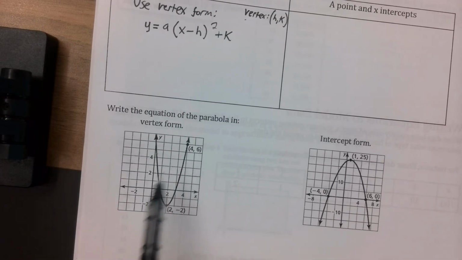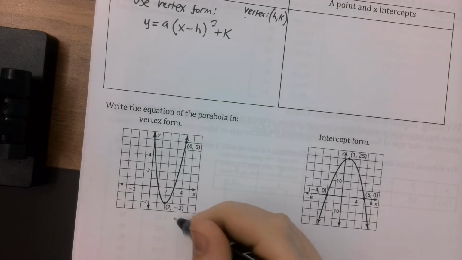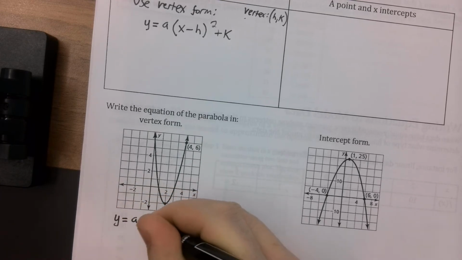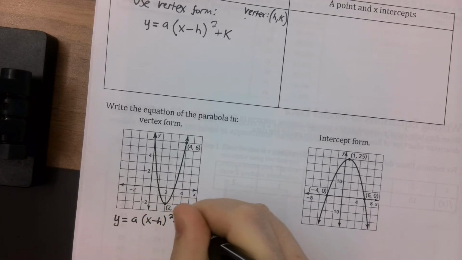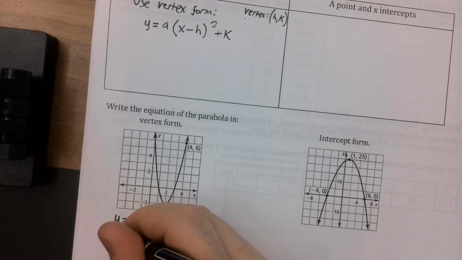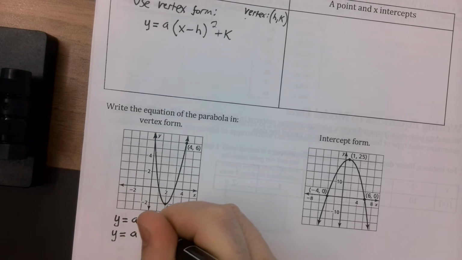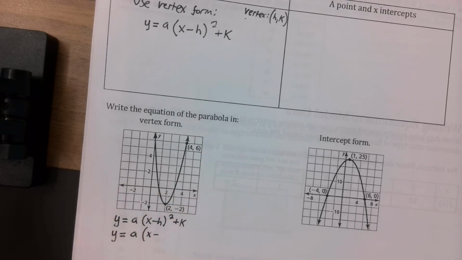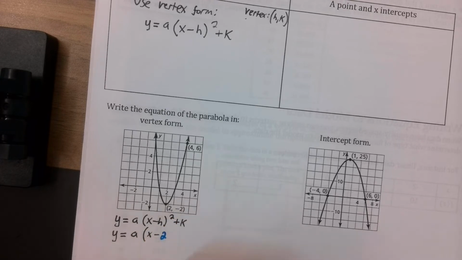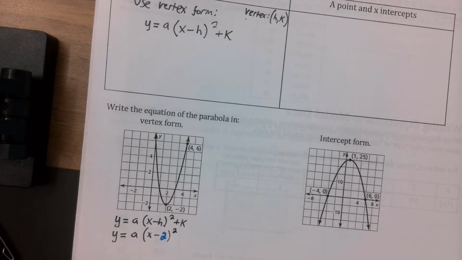Let me give you an example. Let's say we have this parabola down here. They're giving us the vertex, right? This bottom part is the vertex. So can't we just plug in our vertex? If we plug in our vertex, we get y equals a times x minus, our h value is just that x value, so it's going to just be 2, right? Our k value is the y value of our vertex, so we put it as minus 2.